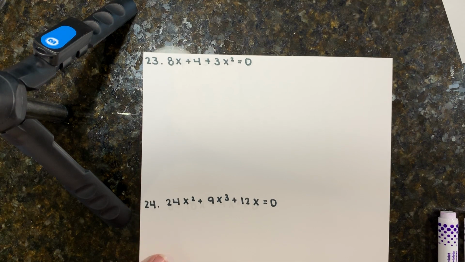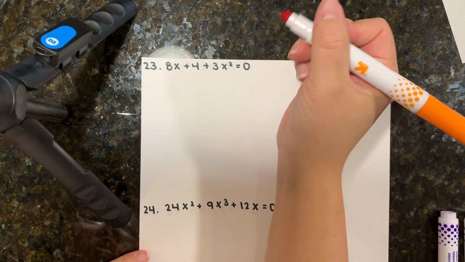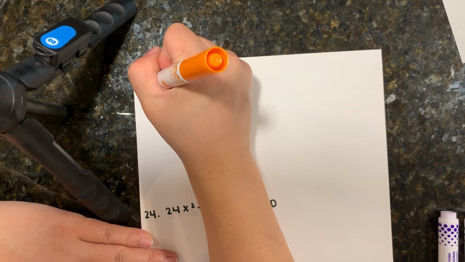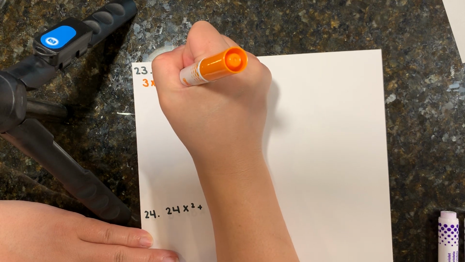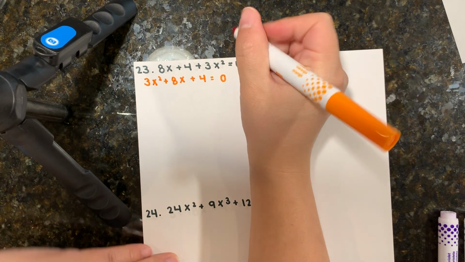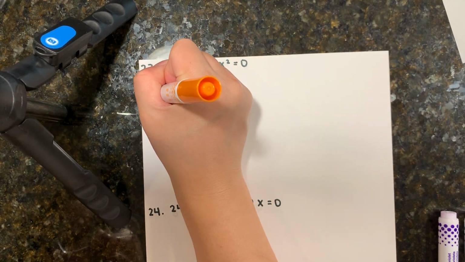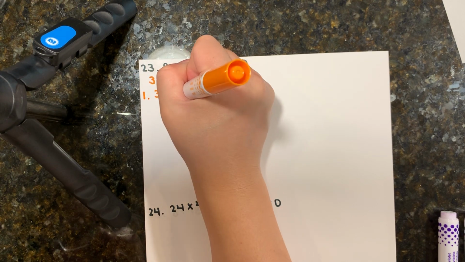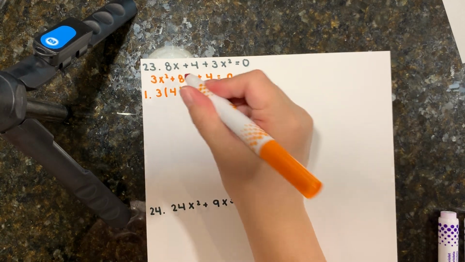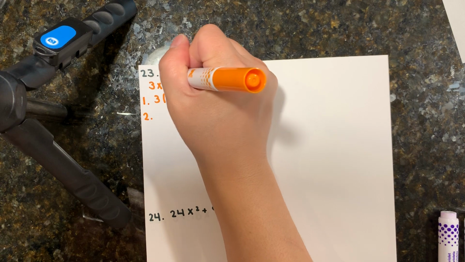Now moving on to look at number 23 again, you're going to put the terms in descending order. So this would become 3x squared plus 8x plus 4 equals 0. I'm going to multiply the first and the last term. So 3 times 4 gives me 12. So now I need to find the factors of 12 that would add up to 8. So we're trying to add up to this term right here.